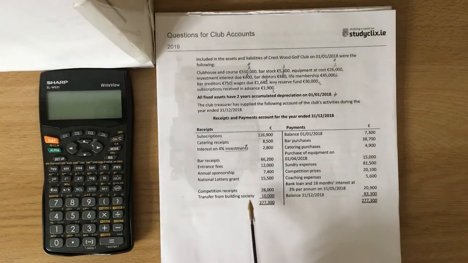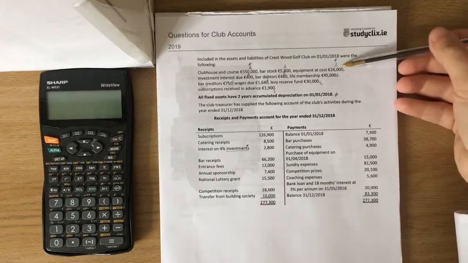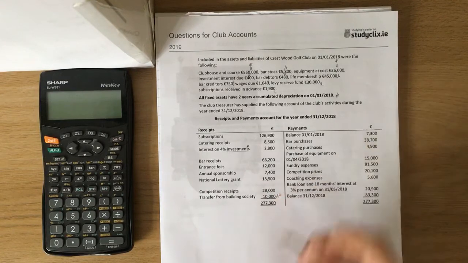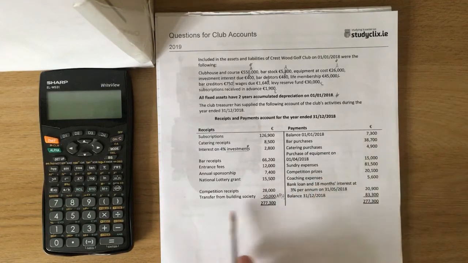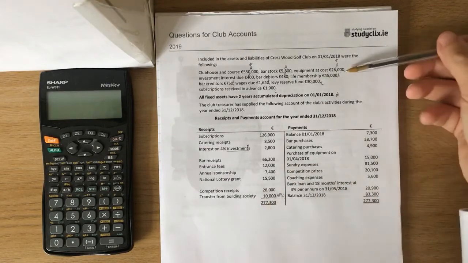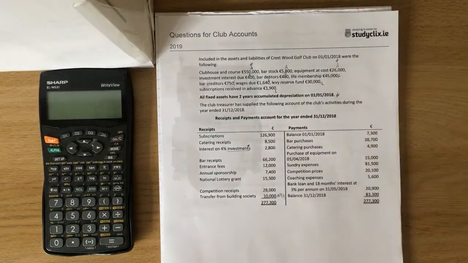So if you get a transfer from a building society, you assume that that 10 grand was the full balance that was sitting there on the 1st of January. So that's going to need to go in your accumulated fund, and it will be an asset. All right, so the transfer from a building society, 10 grand, we assume then that you had a 10 grand balance at the start of the year and that you've cleared it out, for want of any other information. Maybe there is more money there, but I'm not going to get any other information in the question to tell me that.